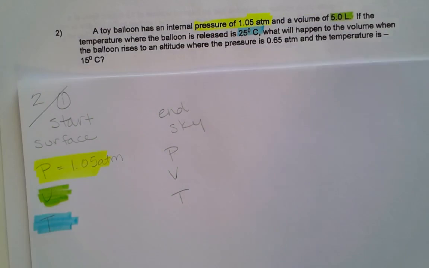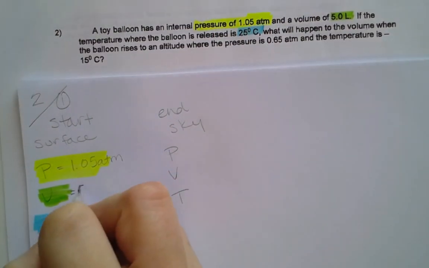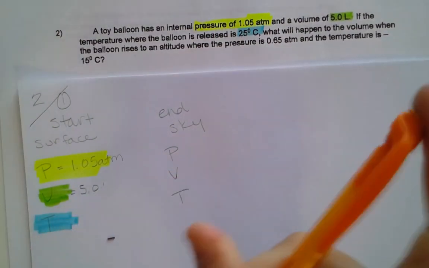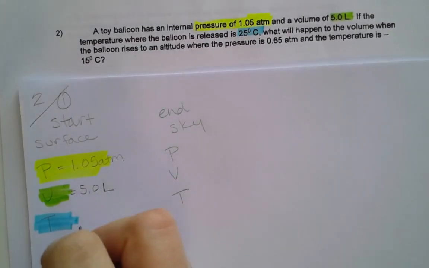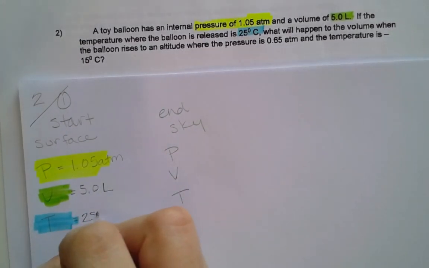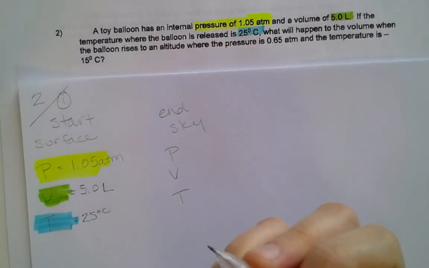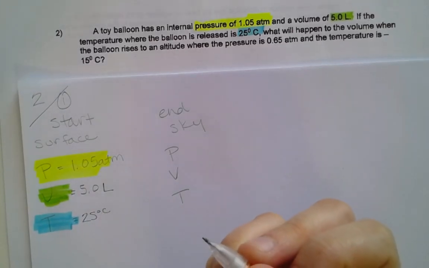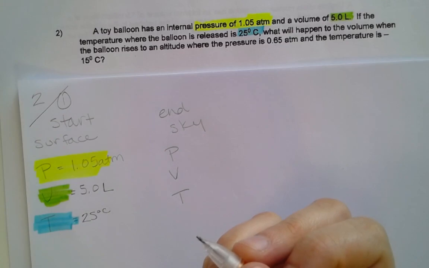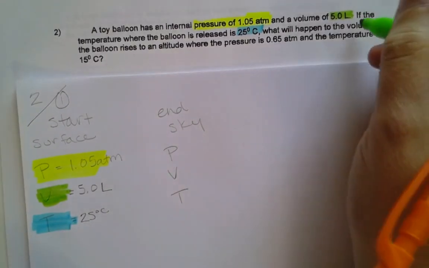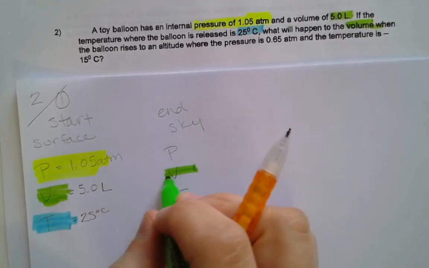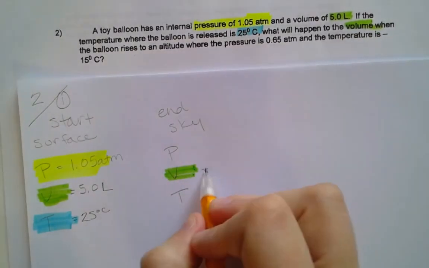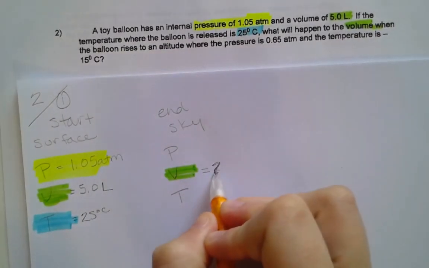Let's fill those in. So your starting volume is 5 liters. And your starting temperature is 25 degrees Celsius. What will happen to the volume? So liters is volume, that's our volume stuff. What will happen to the volume equals question mark.